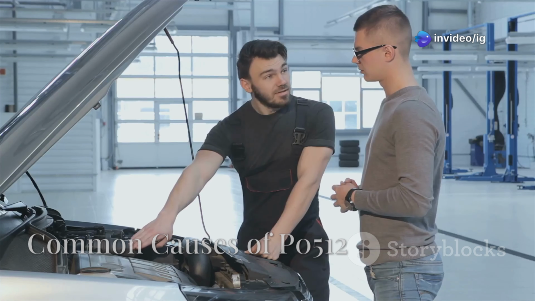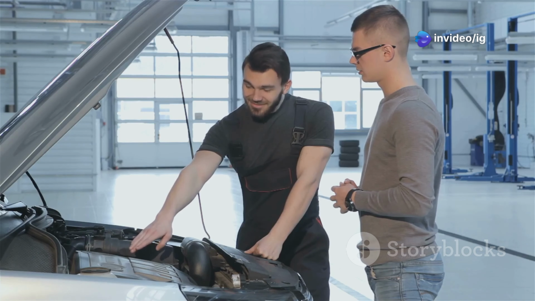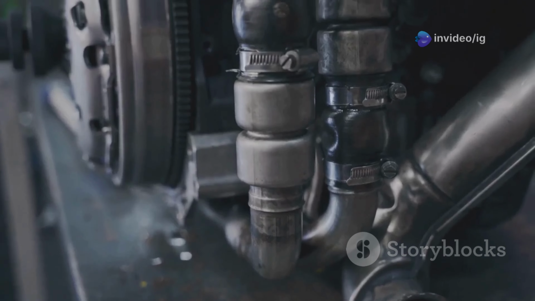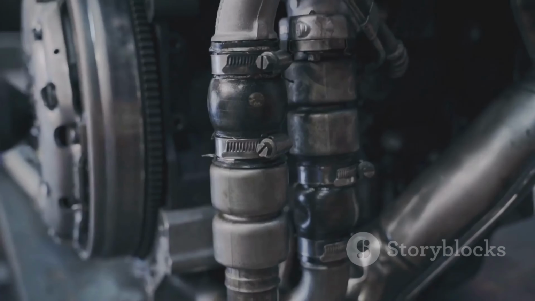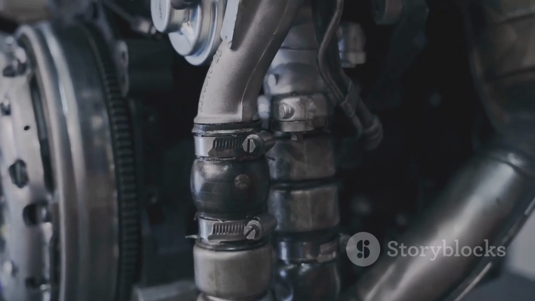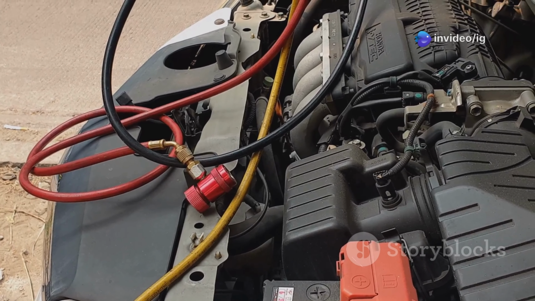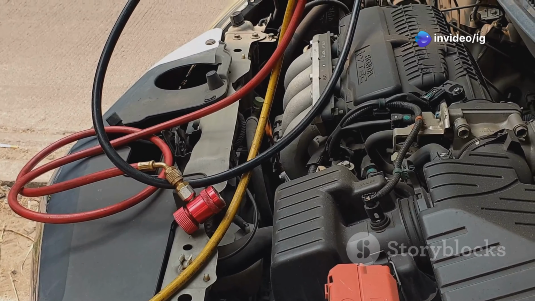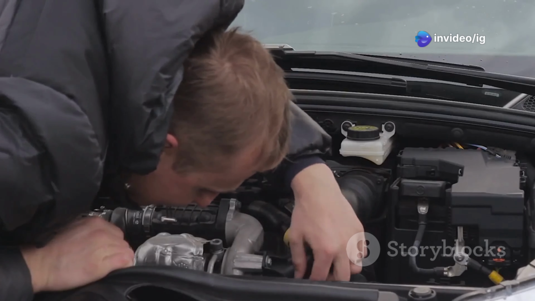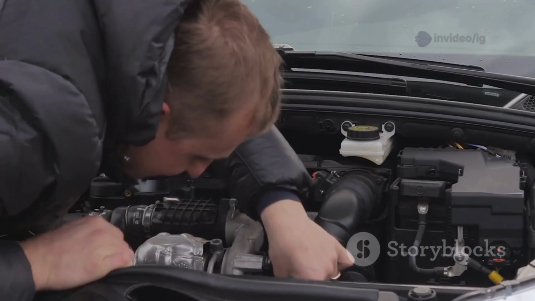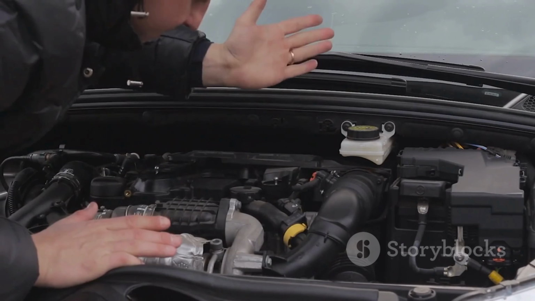So, let's break down the most common causes of the P0512 code. First, a faulty ignition switch. When the ignition switch fails, it just can't send that start signal to the ECM. Next, a bad starter motor or solenoid. If either one is weak or damaged, the engine won't crank. Third, a blown starter relay or fuse. If that's blown, the starter circuit just won't function at all.